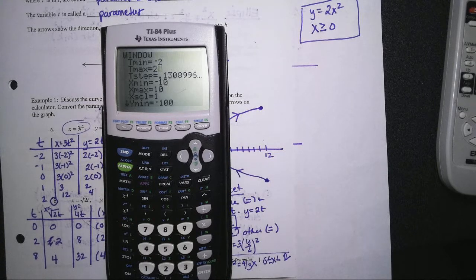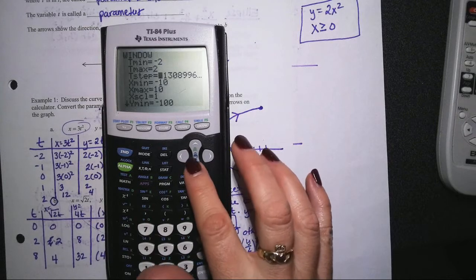For T-step, the T-step is really more of the number of pixels the calculator is actually graphing. The smaller your T-step, the more individual points that the calculator is actually having to calculate. So when you make your T-step really small, it will take a really long time, and I'll show you what happens as I make T-steps smaller and larger. So right now, I'll leave it as 0.13. So the smaller you make it, it's going to slow down how fast it takes the calculator to actually do the graph. All right?